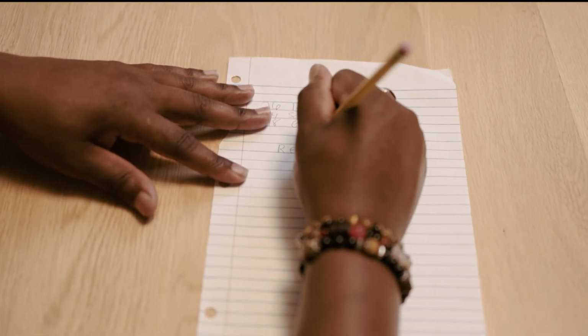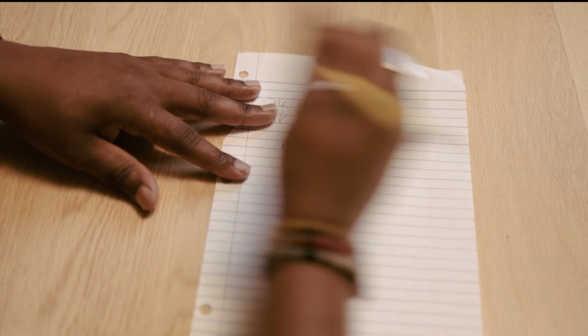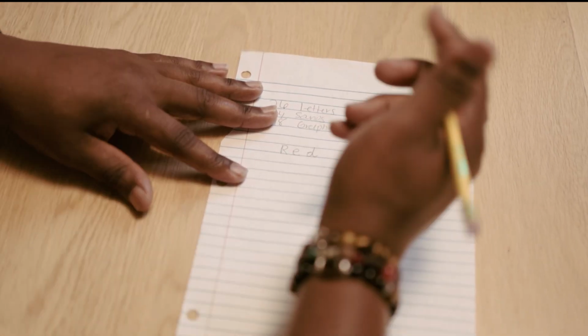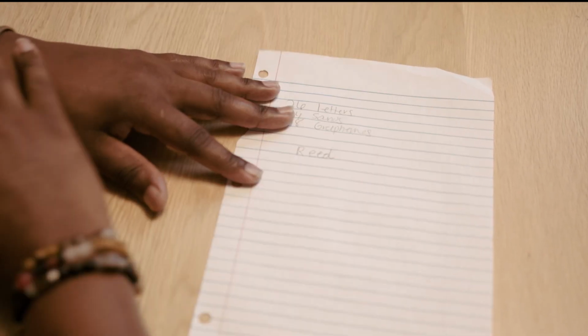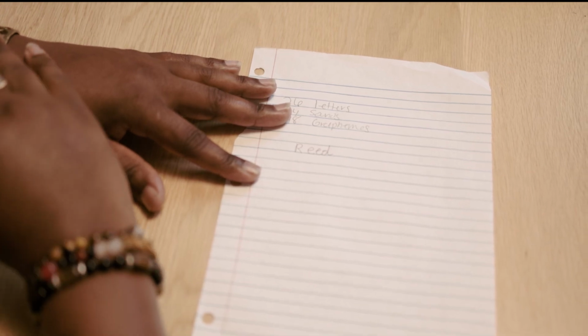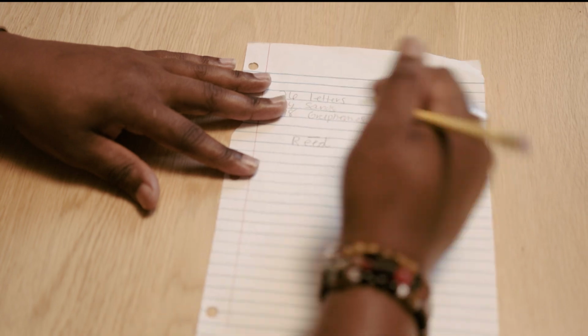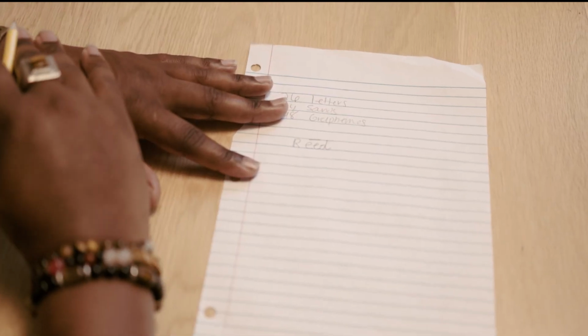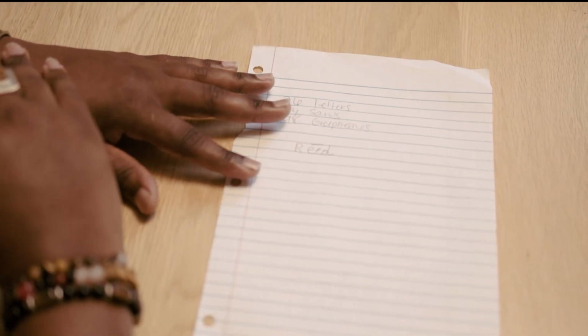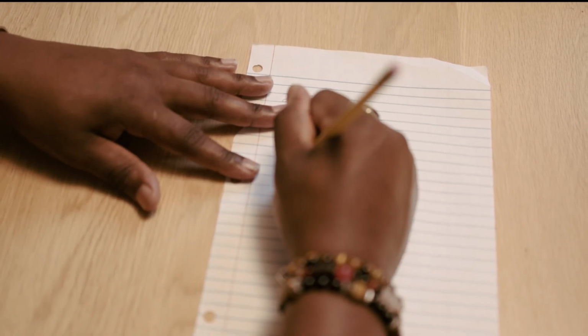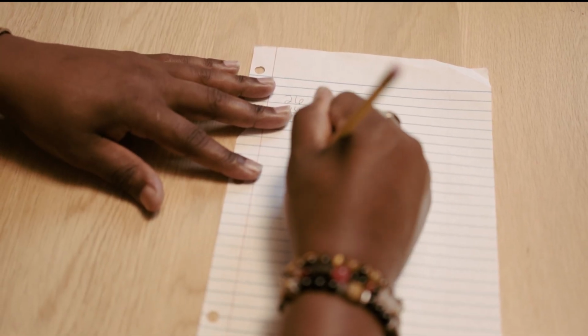R-E-D. Now, some of y'all will say that's read, which would be correct. We know that medial double E makes the E sound. It's going to give a long sound. So we know read would be that way, but that's not how we spell read as in reading a book. We spell read as in R-E-A-D.